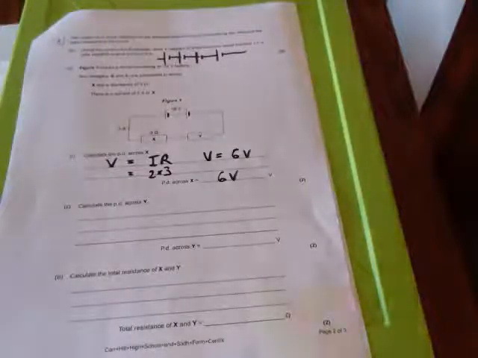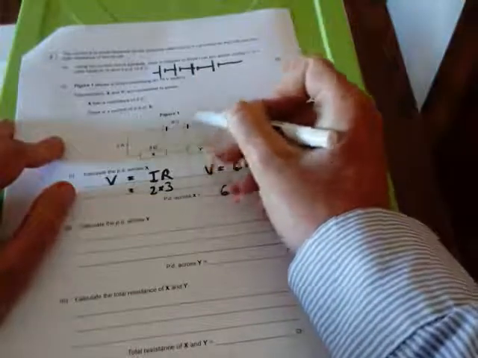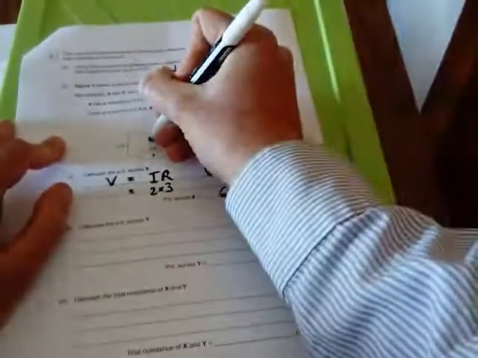Calculate the potential difference across Y. Now, conceivably, there's more than one way you can do this. I think the most straightforward way just relies on you remembering how circuits work. So there's 18 volts being produced by this battery, and it needs to get used up by these 2. We have just worked out this has 6 volts being used up.